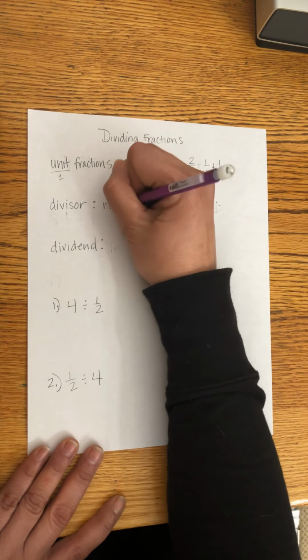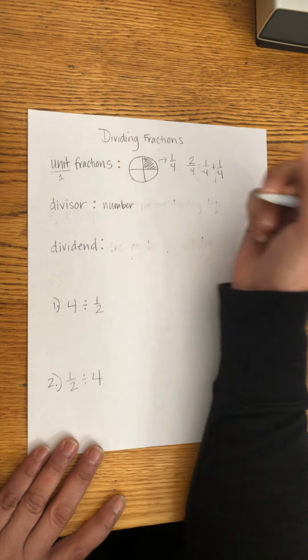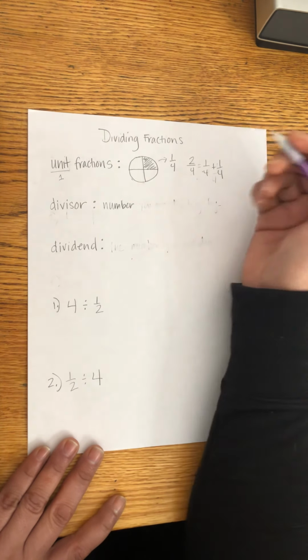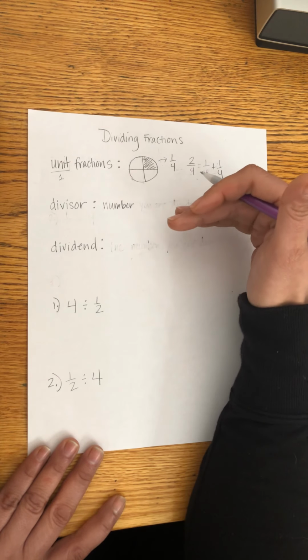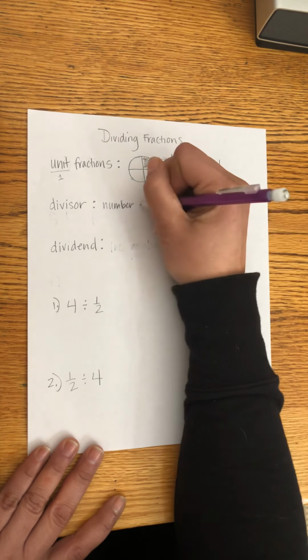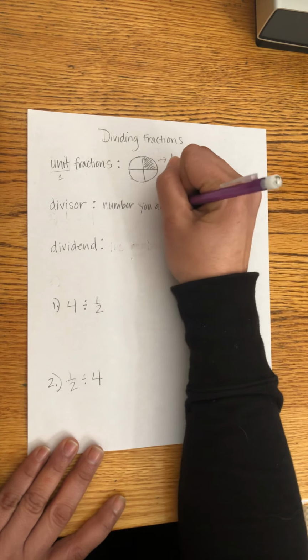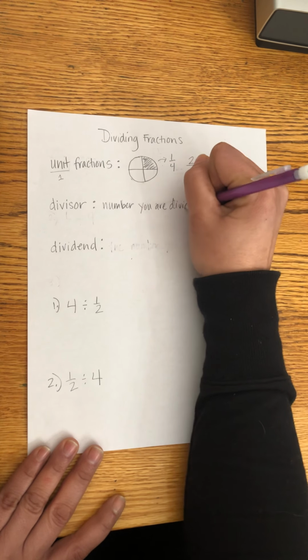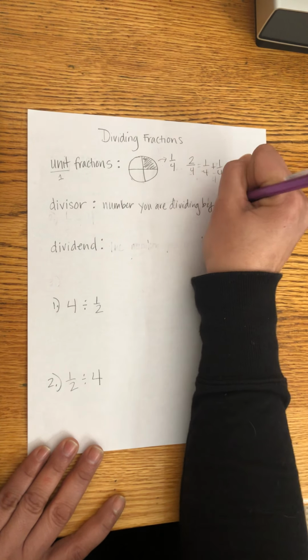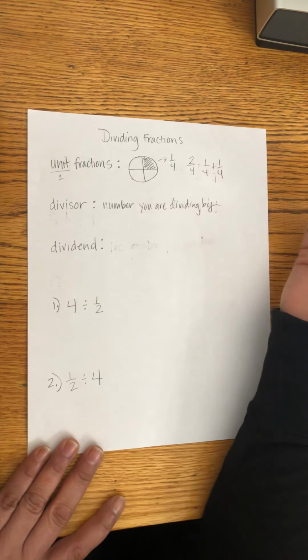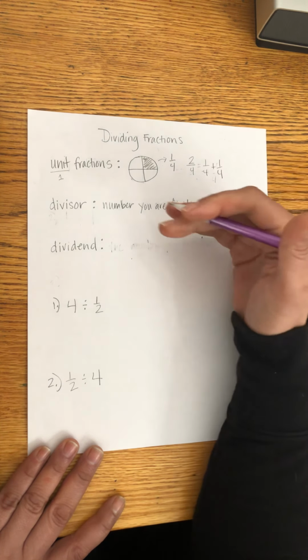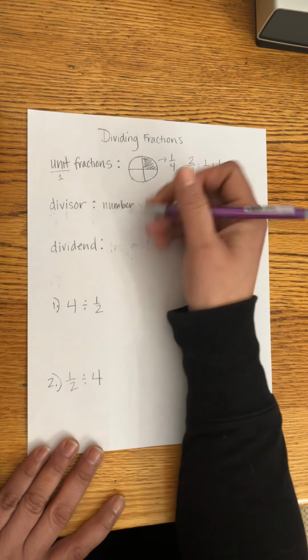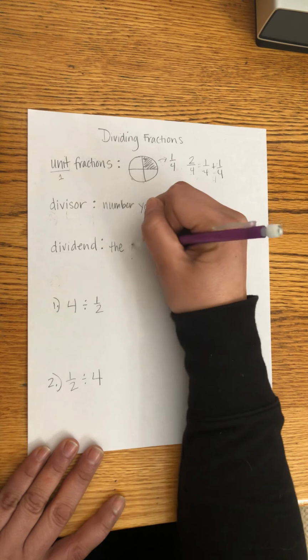So let's talk about the word divisor. The divisor is the number you are dividing by. It's how many equal groups you're trying to put the dividend into. The dividend is the number you are dividing.